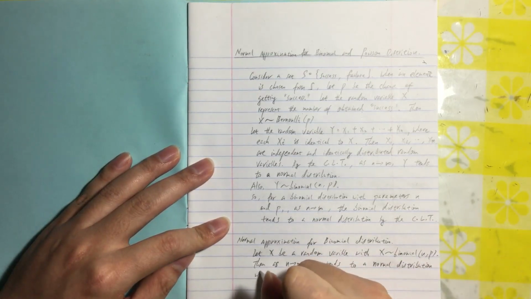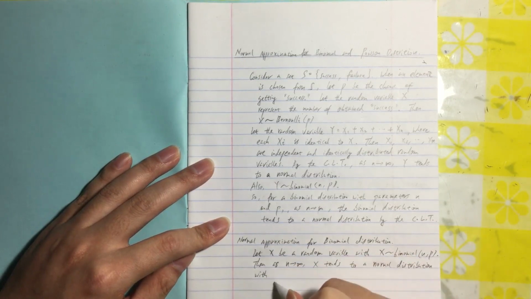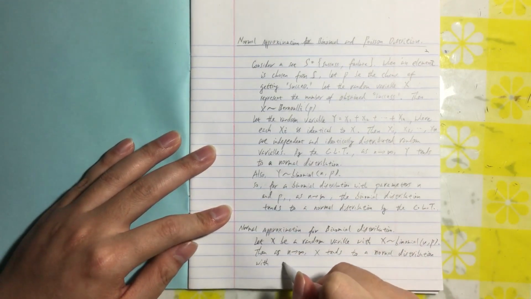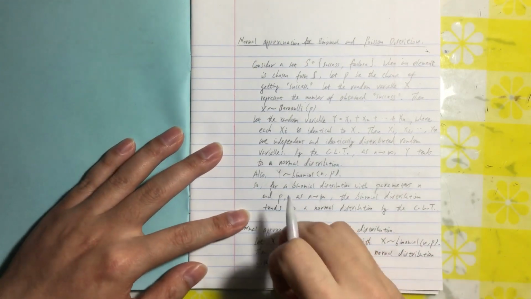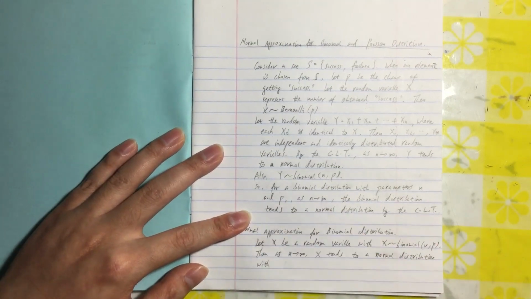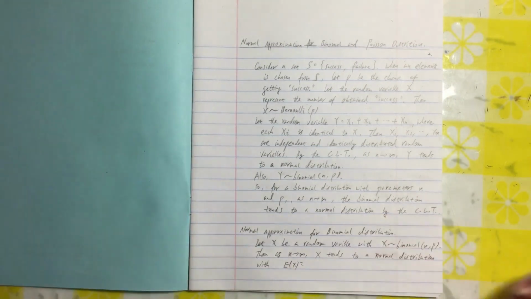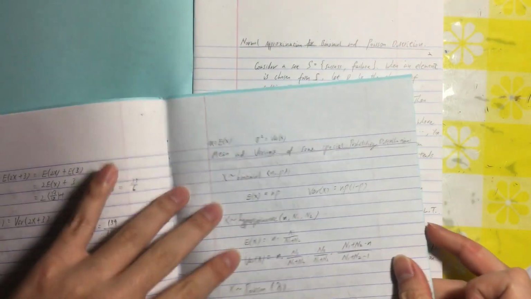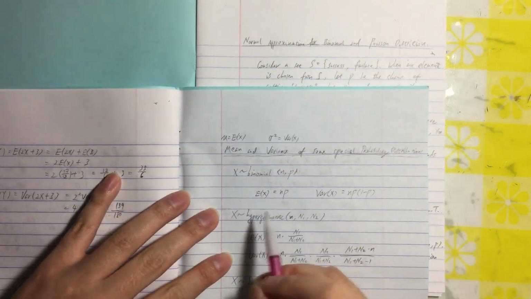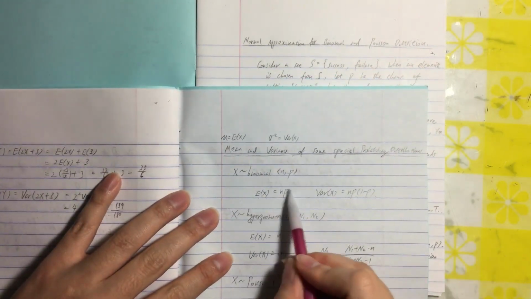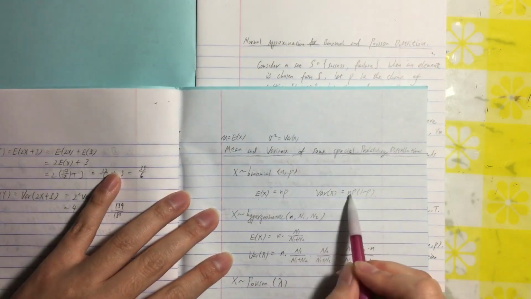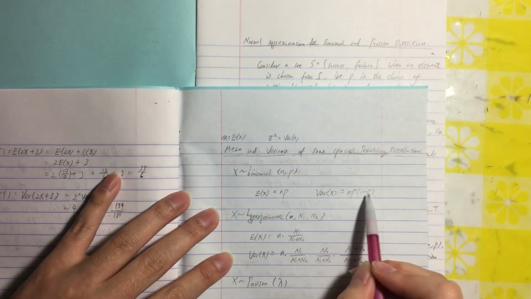With its expected value of X. In the earlier section, we know that for binomial distribution, its expected value of X is n times p, and the variance of X is n times p times 1 minus p.